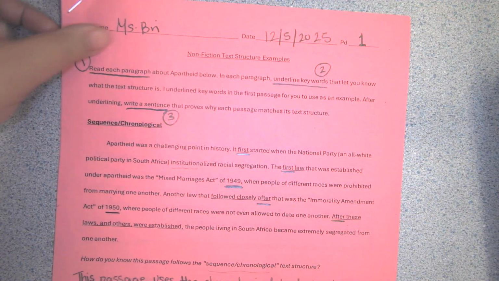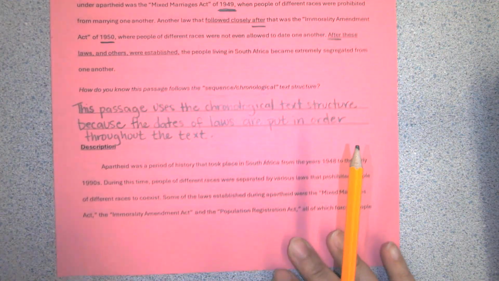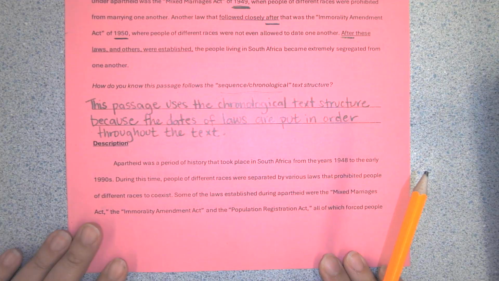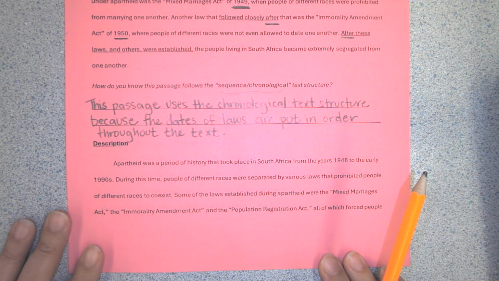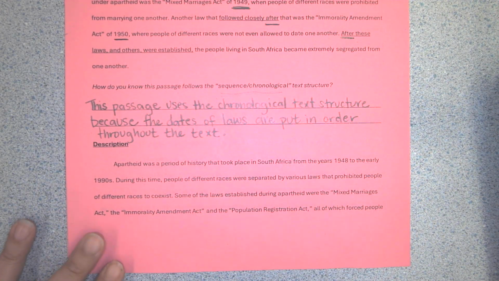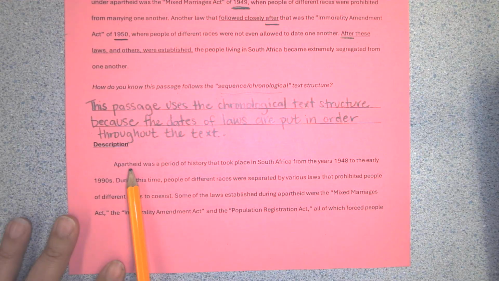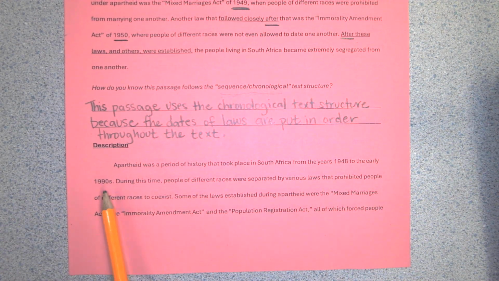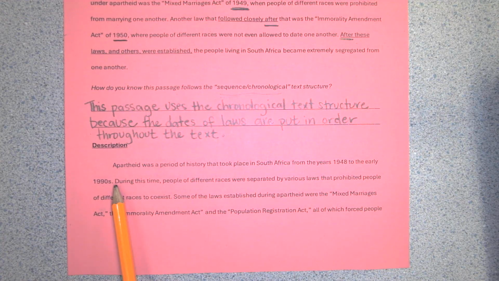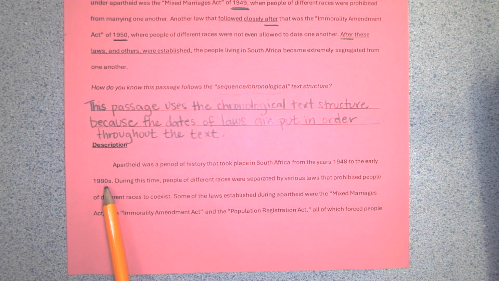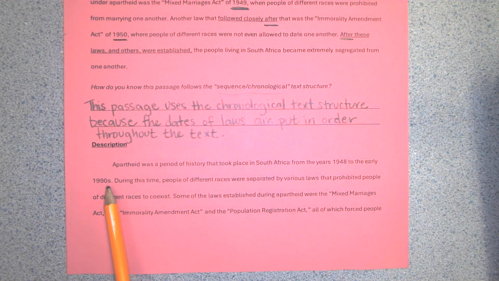So now let's reread that paragraph one more time and see if we can underline a couple of keywords. Apartheid was a period of history that took place in South Africa from the years 1948 to the early 1990s. Okay, we're going to pause there. Think about what in this sentence tells us what apartheid was.